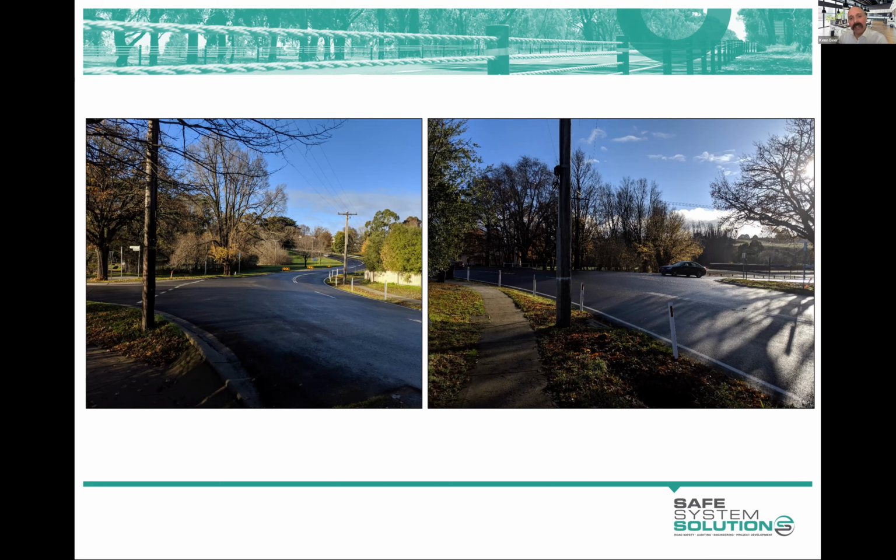So this is one of those examples of, in theory, exposure talked about, well, I'm just using what I've got on screen here, actually. Okay, exposure would be how many pedestrians are crossing here and for how long are they exposed to crashes on the road.